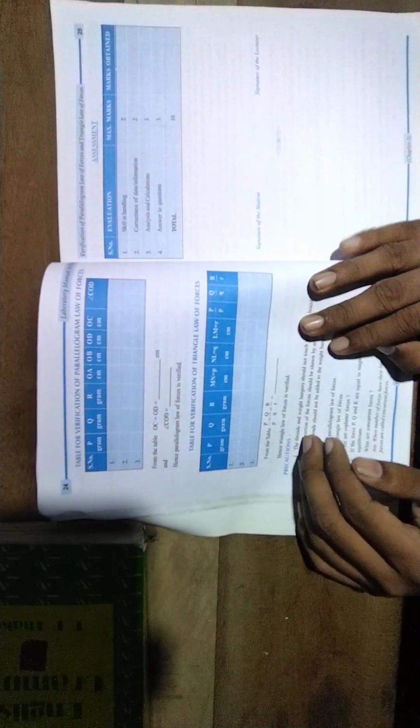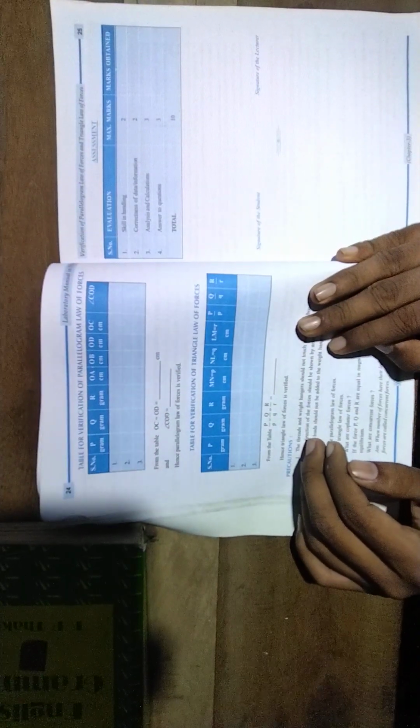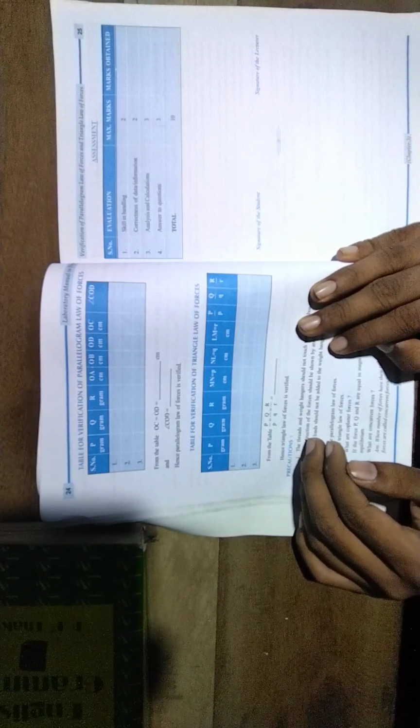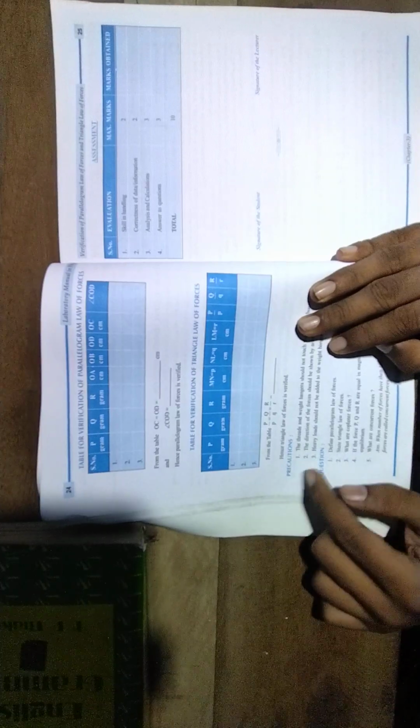Tenth, note down the P, Q, R values in table 2. If capital P upon small p is equal to capital Q upon small q is equal to capital R upon small r, which is constant, then in such a case the triangle law of forces is verified. Table for verification of parallelogram law of forces. Table for verification of triangle law of forces.